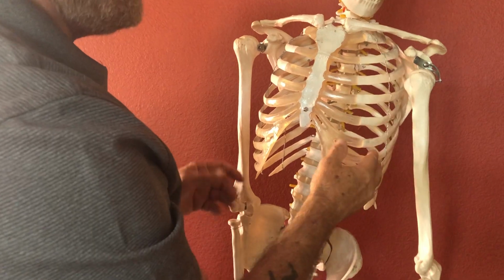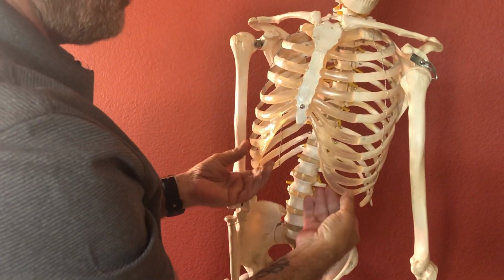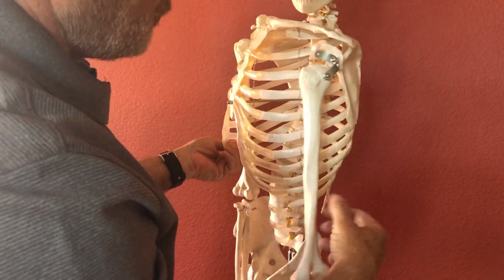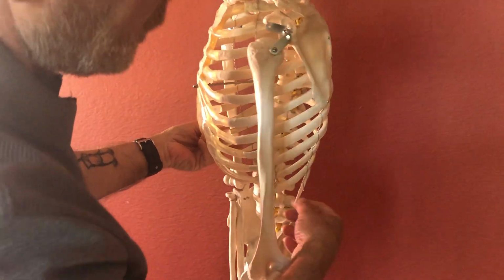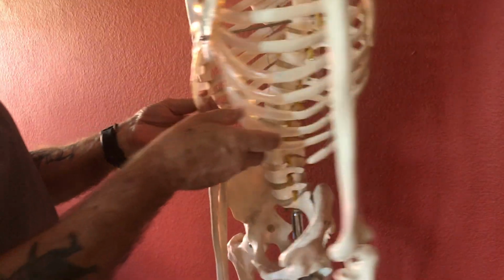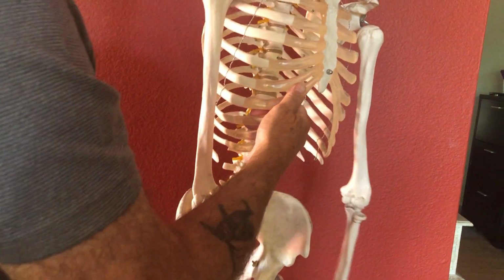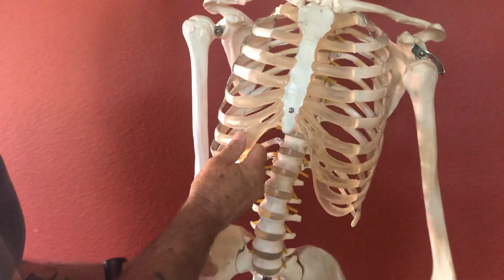You've got 10 ribs that are more or less attached to the sternum. Some of them, the cartilage fuses here. But the other two, so you have 10 ribs here, your 11th and 12th rib are what we refer to as floating ribs. And you can feel those in your back. The floating ribs are very sensitive.